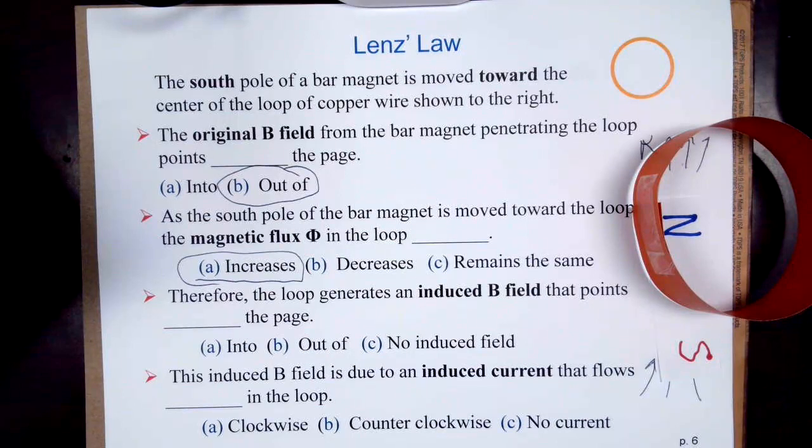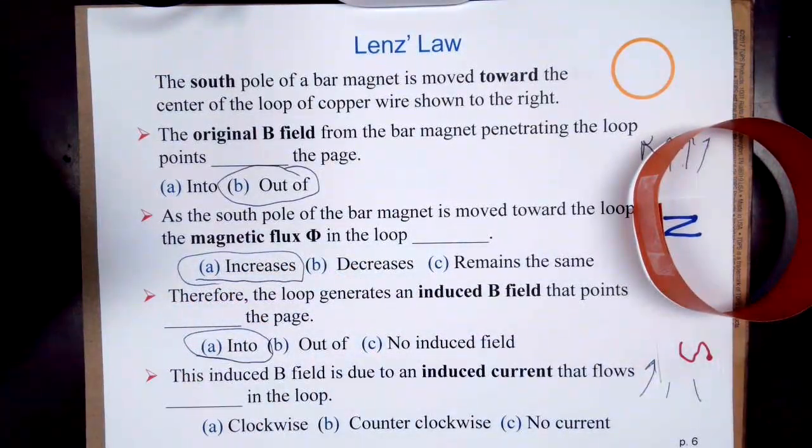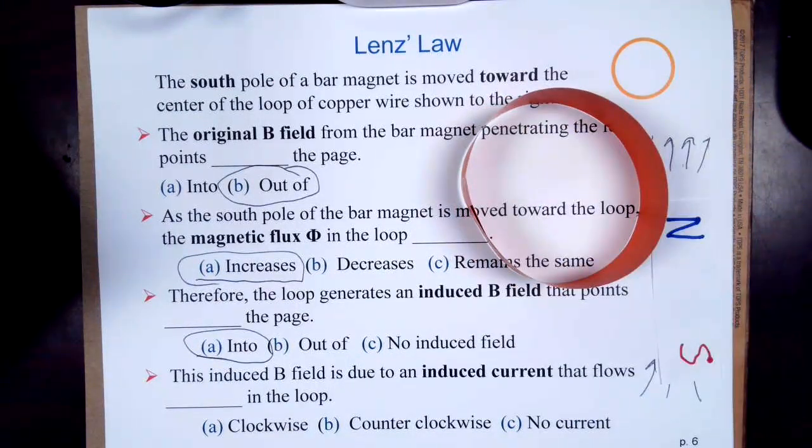So that means that the loop here is going to generate an induced magnetic field that points into the page, right? Remember, if the magnetic flux increases, then the direction of the induced field is going to be opposite. So the field is going to point into the page. If we want to induce a magnetic field into the page, how do we do that?